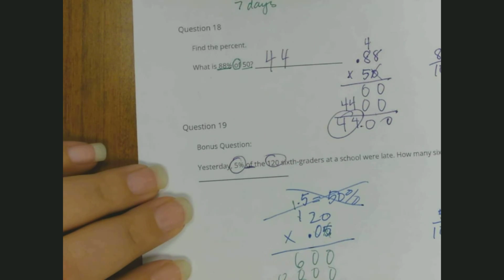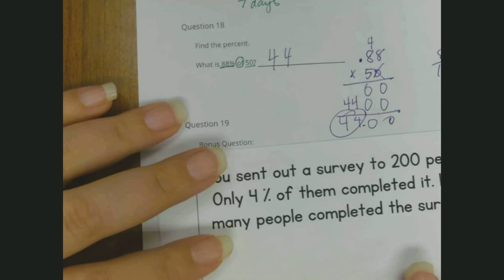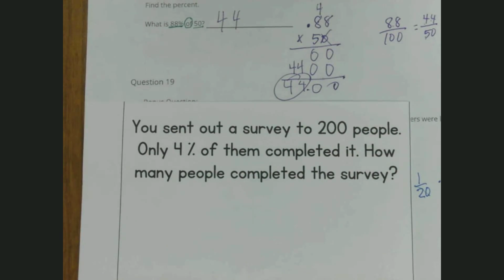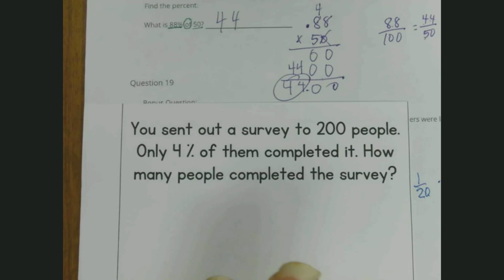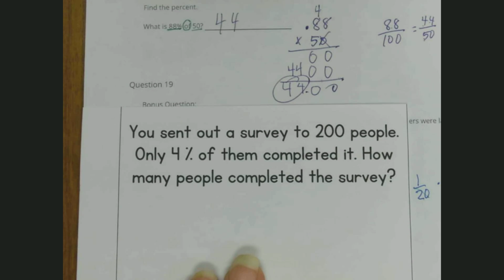Okay, so if you missed that one, I want you to do this one. You sent out a survey to 200 people, and only 4% of them completed it. How many people completed the survey? Okay, so I want you to solve this one.